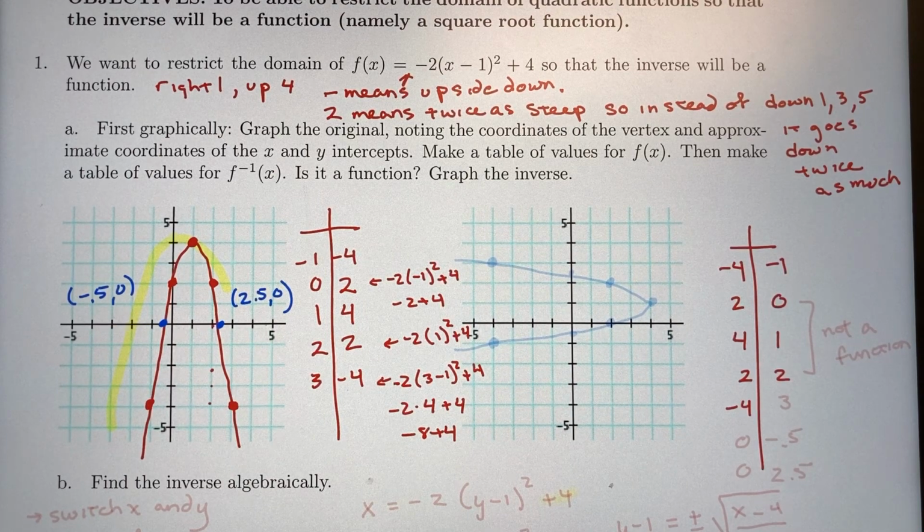And the old x coordinates. And then instead of negative 0.50, we have 0, negative 0.5, and 0, 2.5. Okay. Oh, look, it's not a function. We knew that. F inverse of 2 is both 0 and 2, for instance.